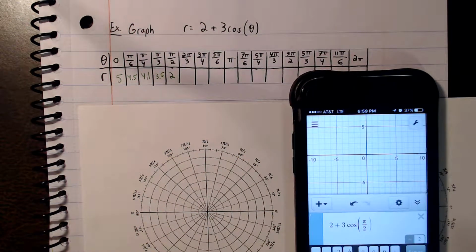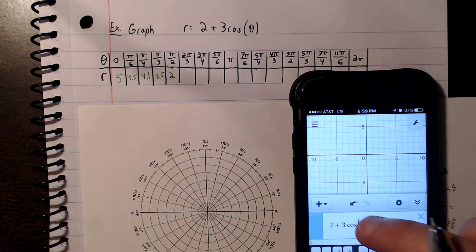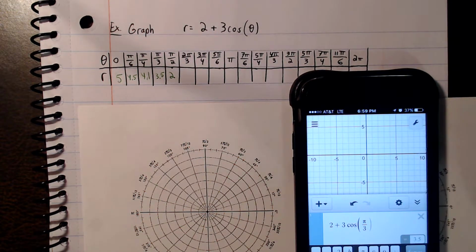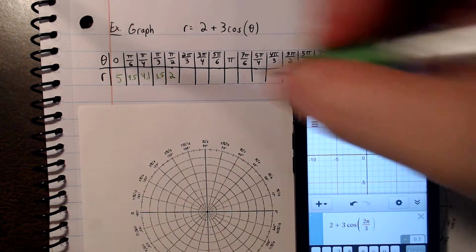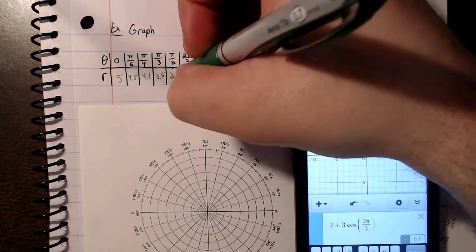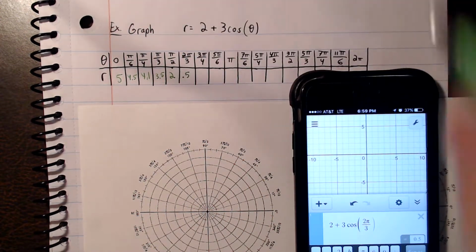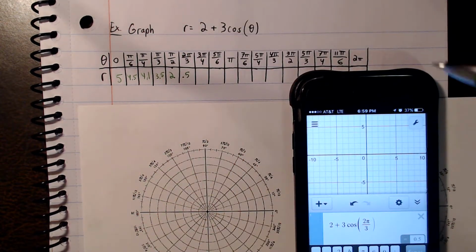And we're going to keep on doing that for each of these values. Now we want 2 pi over 3, which gives us 0.5. Really, it should be 0.5, but I've got a small table here.